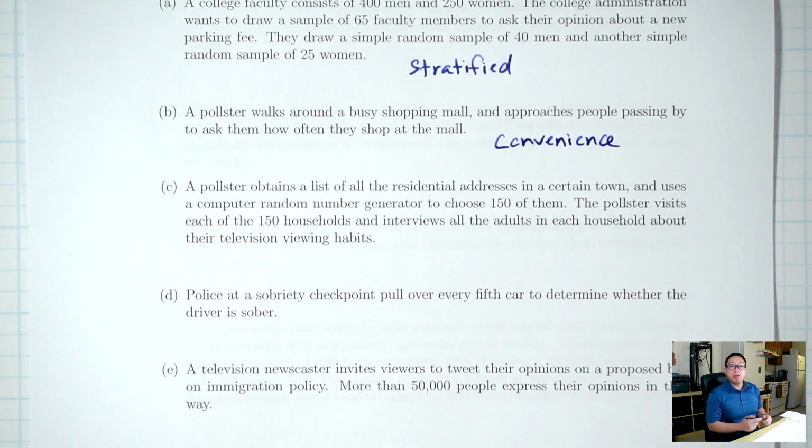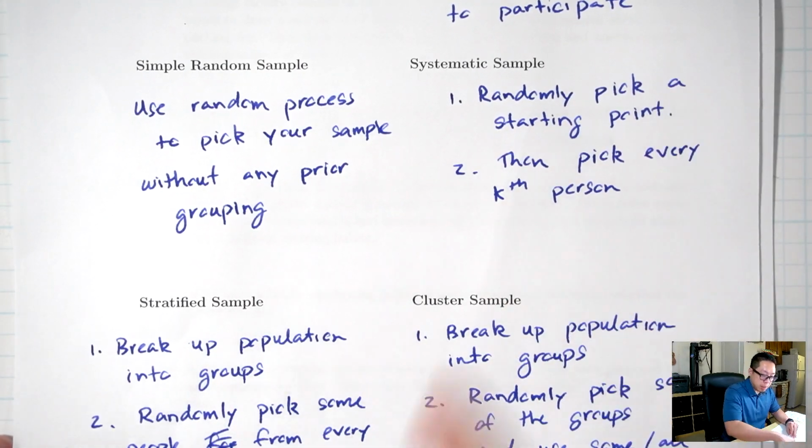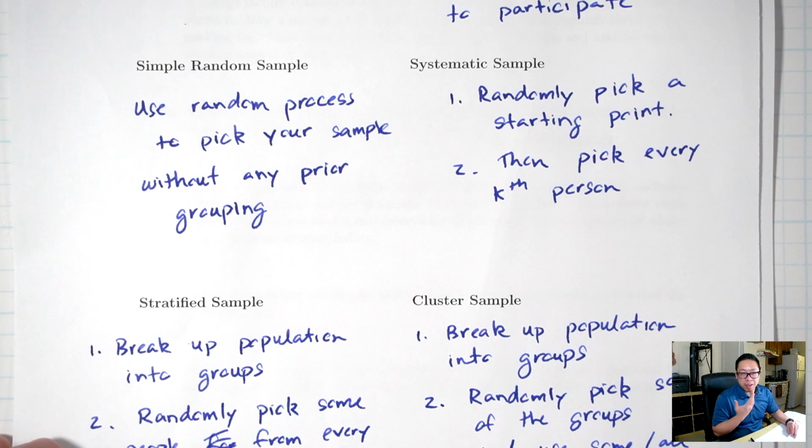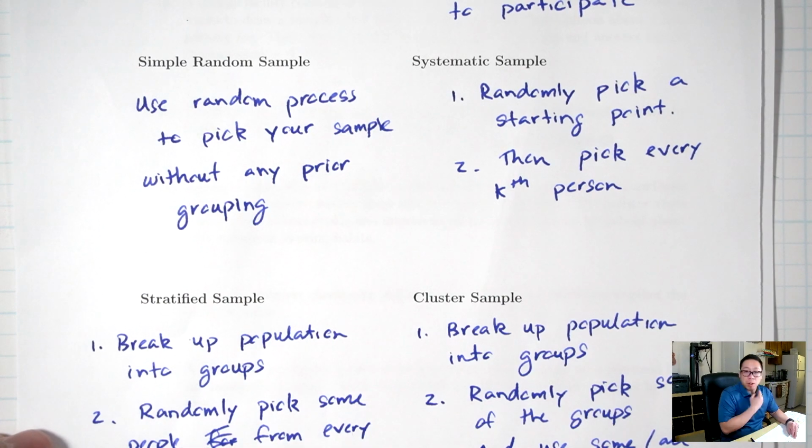Part C. A pollster obtains a list of all the residential addresses in a certain town and uses a computer random number generator to choose 150 of them. The pollster visits each of the 150 households and interviews all of the adults in each household about their television viewing habits. Remember, we're picking people. I do see random here, so this is either going to be simple random, systematic, stratified, or cluster. It's not going to be systematic because I didn't see the words every third, every fifth person. So it's either going to be simple random, stratified, or cluster.